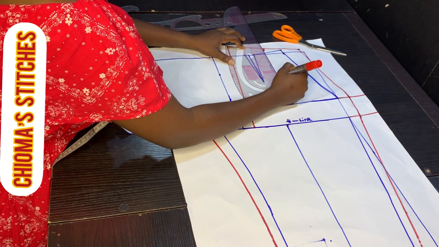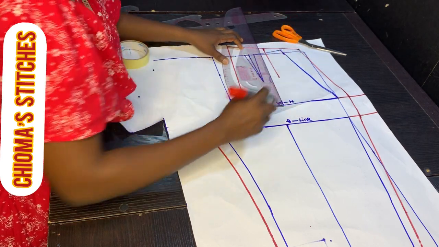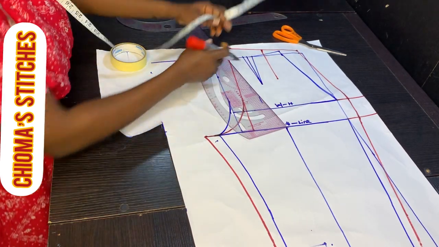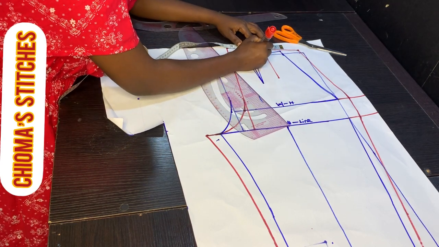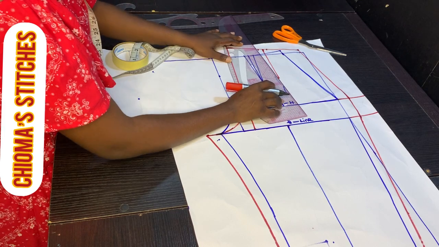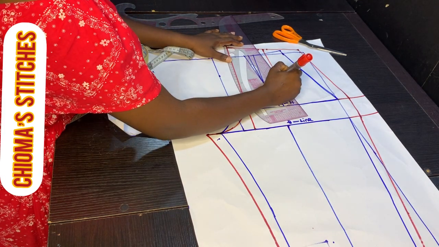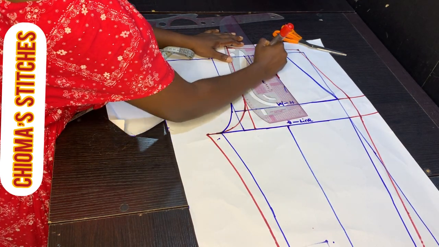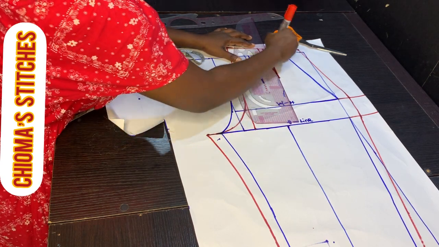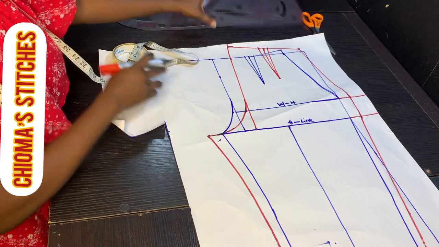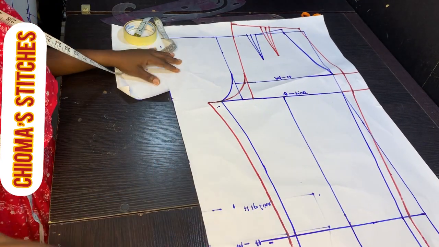So I'm just going to mark this to get my dart, and then mark out your half an inch on both sides, since we are using half inch for the dart. This is it. Okay, this is our new back measurement.